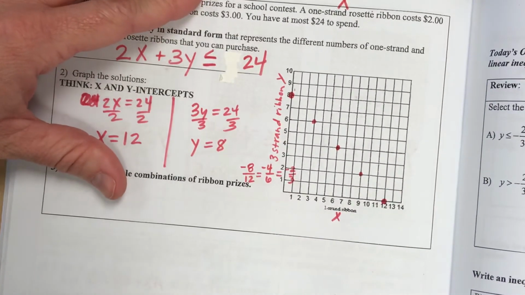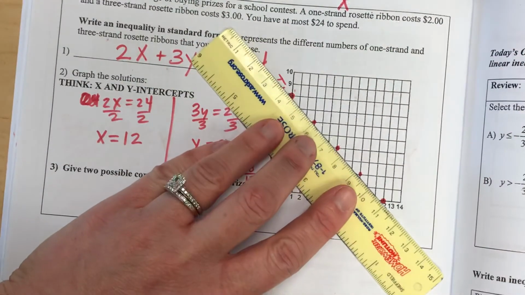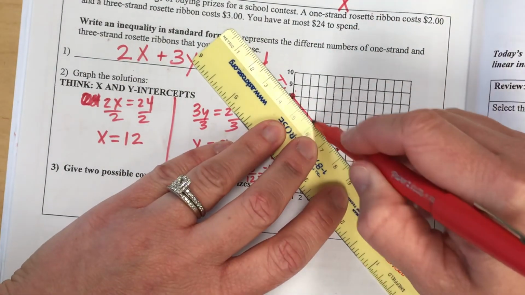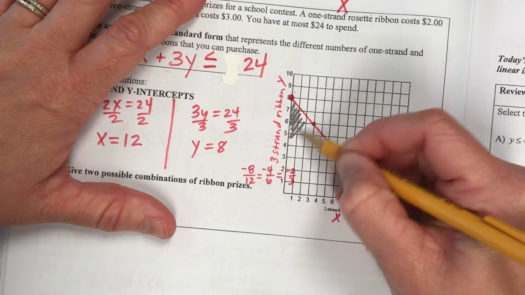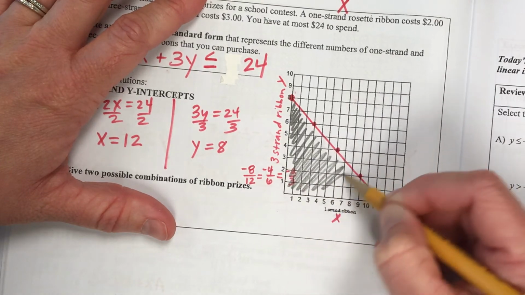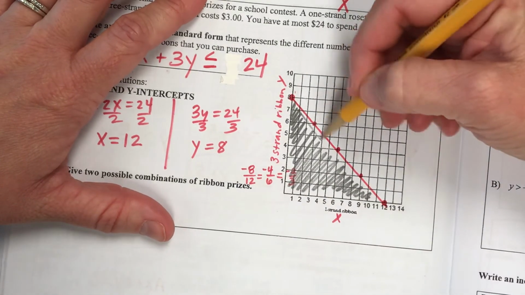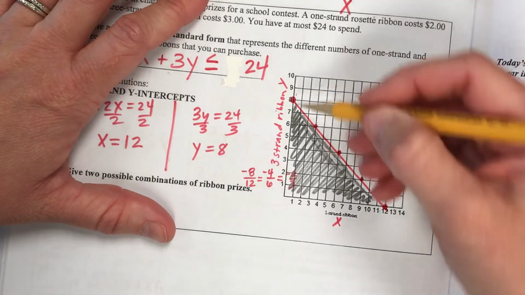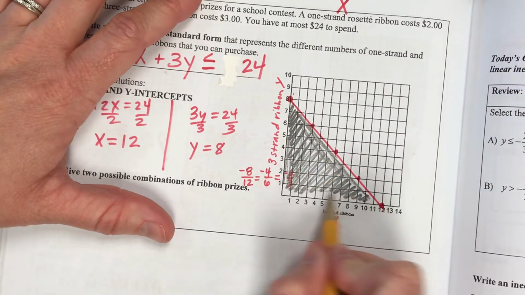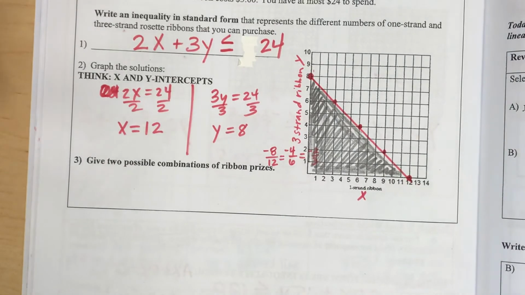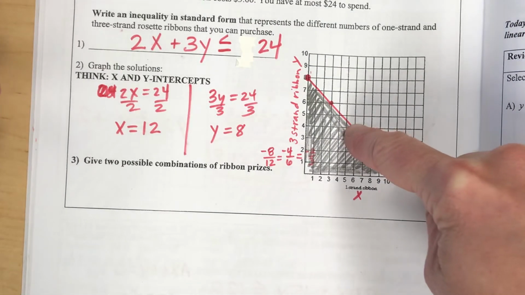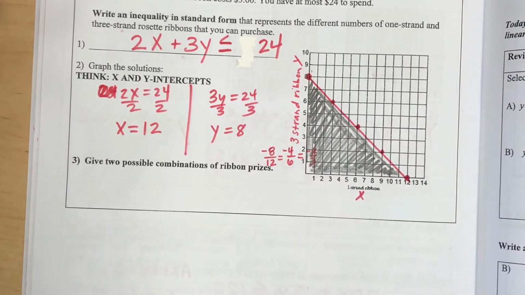Now if I connect those points with my line, if I spend less than or equal to that $24, any point in this shaded region would be a solution to our buying ribbons and the number of ribbons you could purchase for $24. So pick any point you want on that solid line or inside the shaded region.